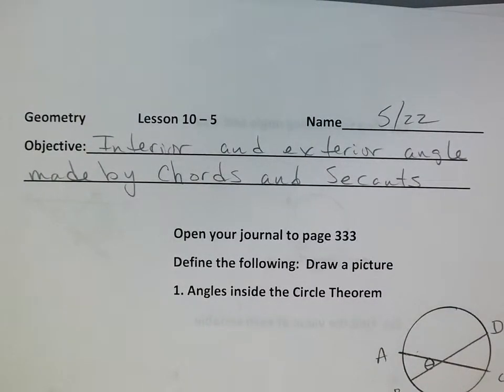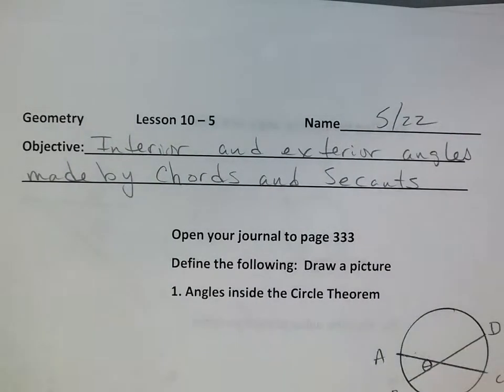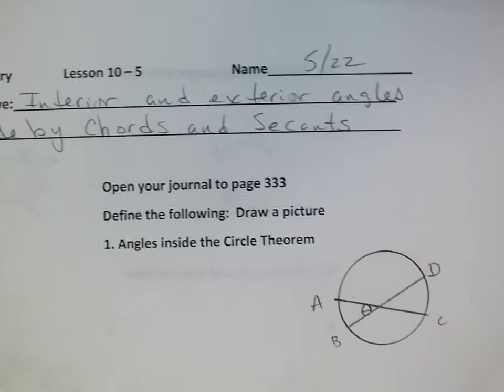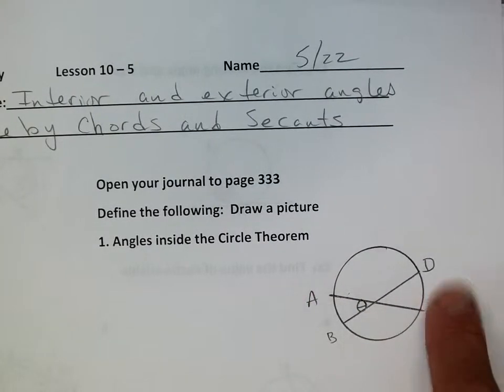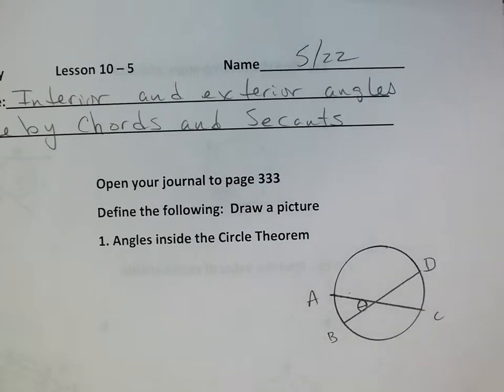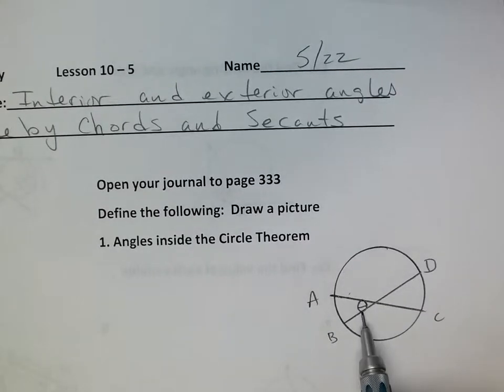So we're going to find interior and exterior angles made by chords and secants, all right? A chord is just a line segment in a circle. So in this first one, these are chords. AC, BD are chords. They intersect each other. When they intersect each other, they make an angle. I like the symbol theta because we're used to that as an angle, right?